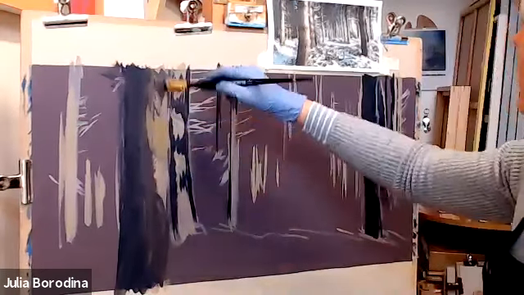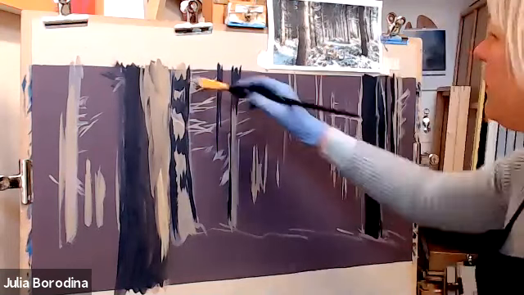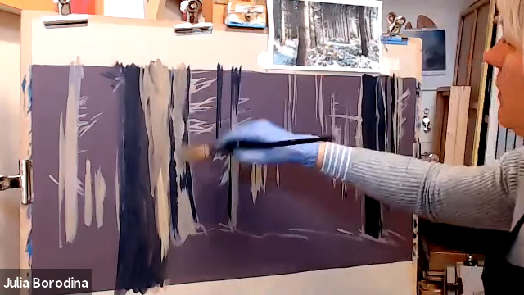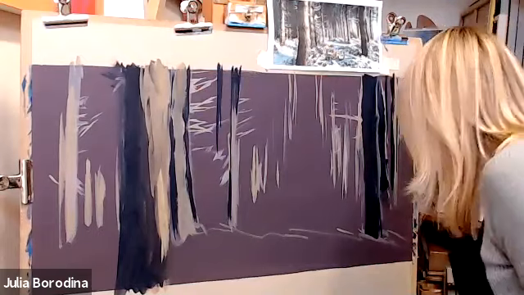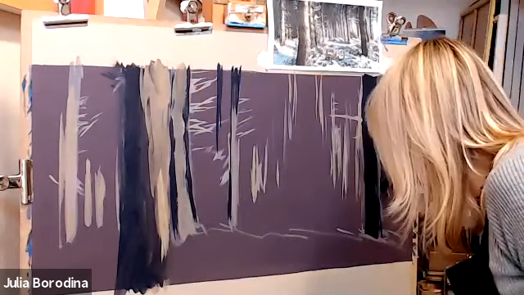Otherwise, these ones are a little bit disrupting now, so I'll just tone them down. Okay, it's there, but it's not too much. Right, let's come back to the darks rather than jumping from one area to another.